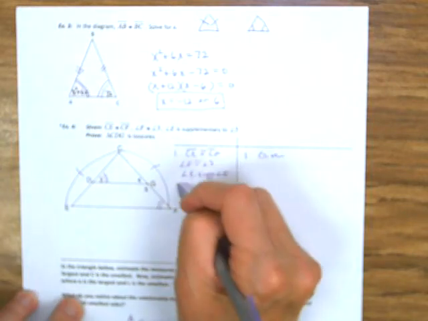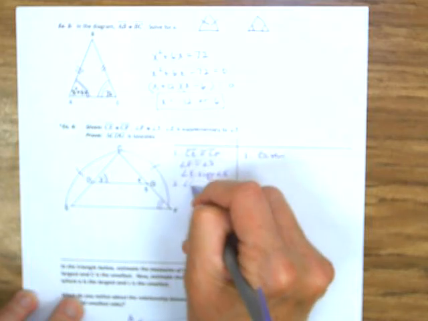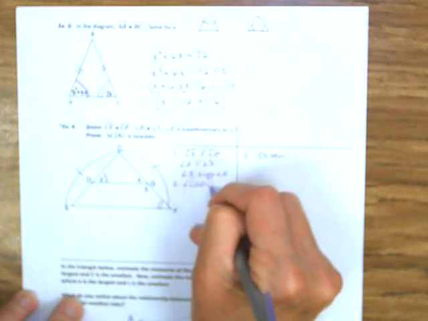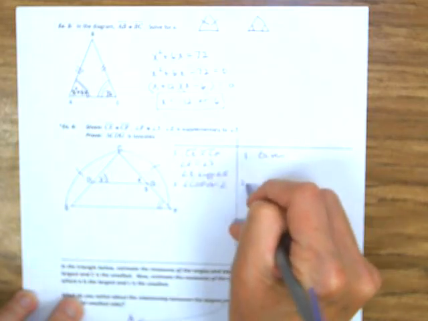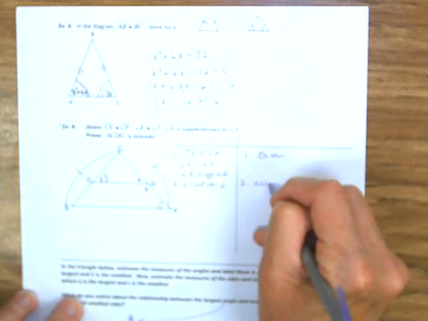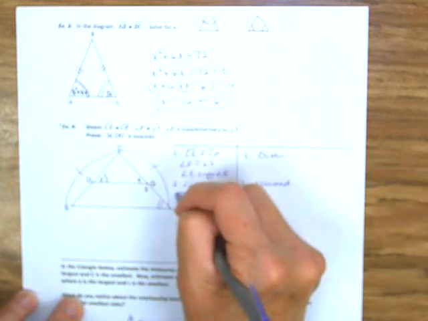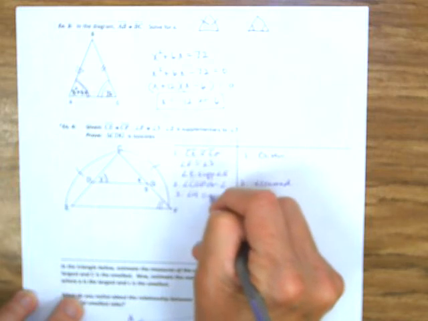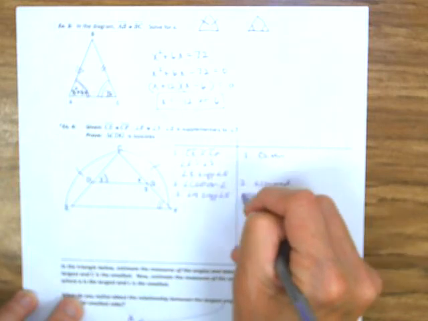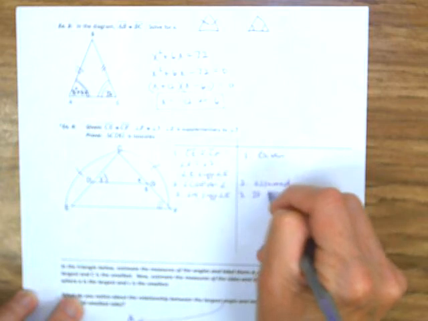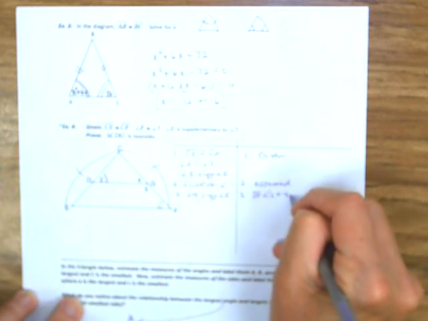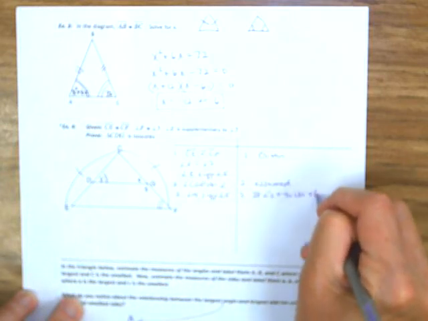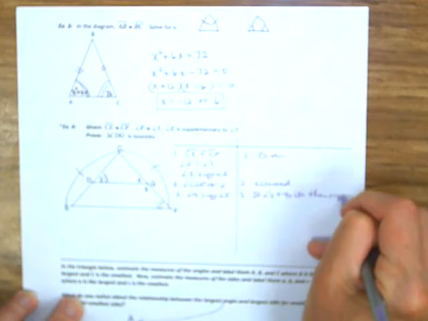So I'm going to go ahead and say that first. I'm going to say angle CGF is a straight angle. That would be assumed. And then I could get a second supplementary statement. I could say angle 4 is supplementary to angle 5, because if angles add to 180, then supplementary.